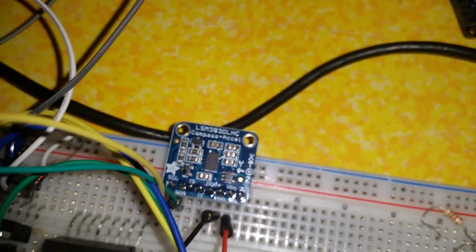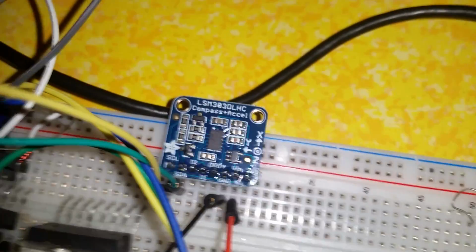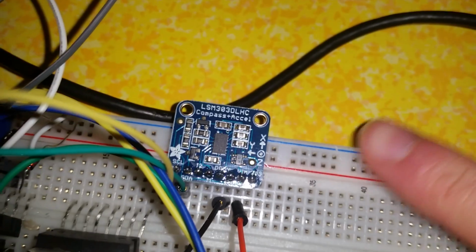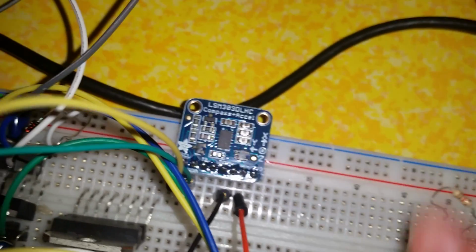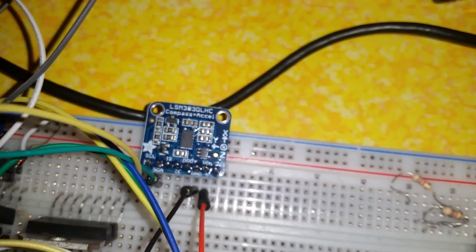Hello, I didn't really get accelerometers initially. So this is a video explaining accelerometers and how I understand them. As you can see here, there's X, Y and Z. X is that way, Y is that way, and Z is down to the center.